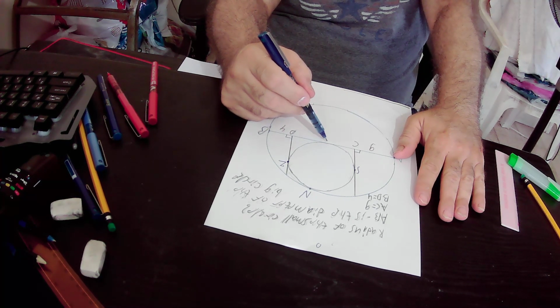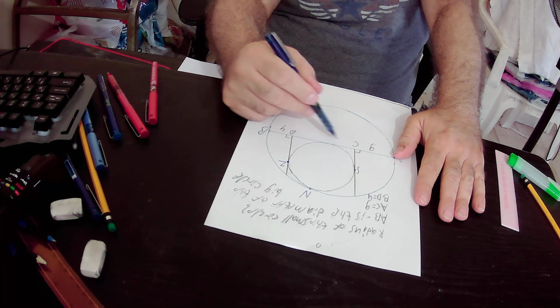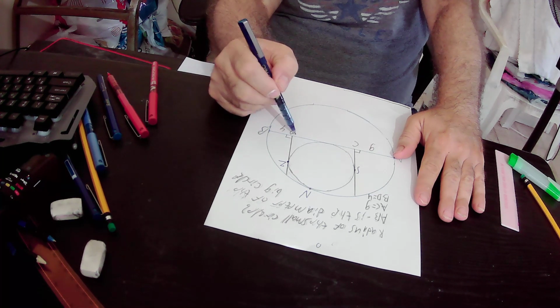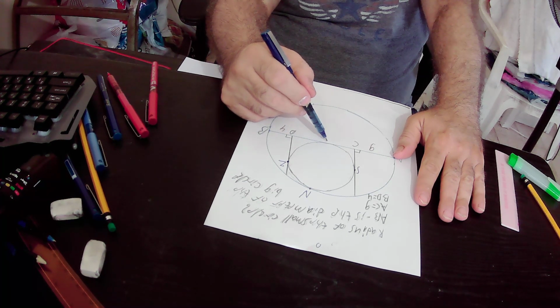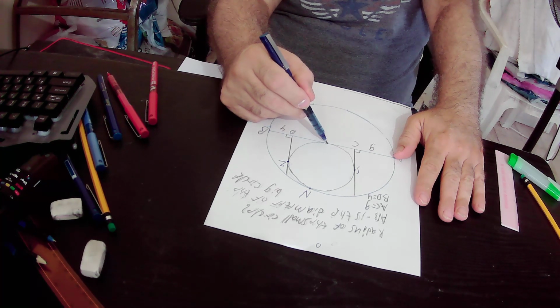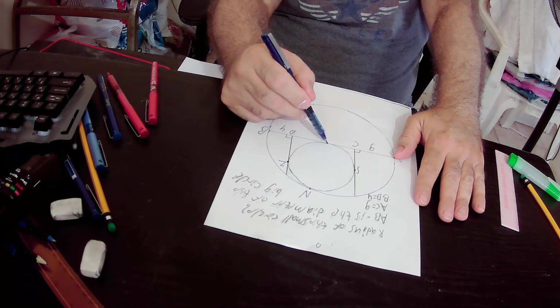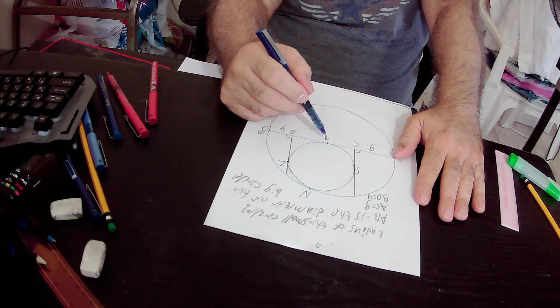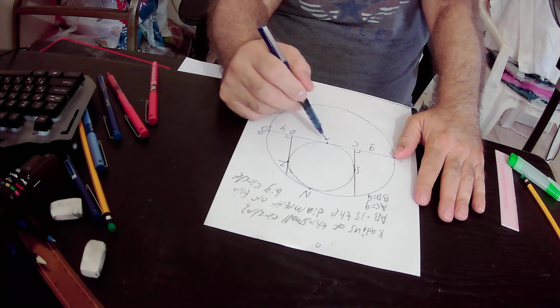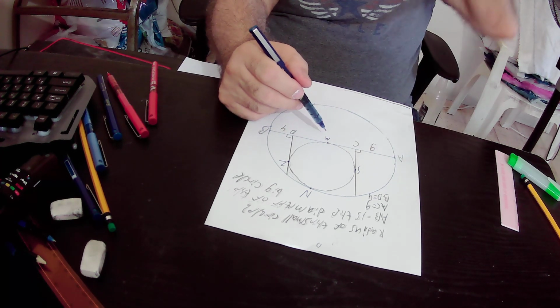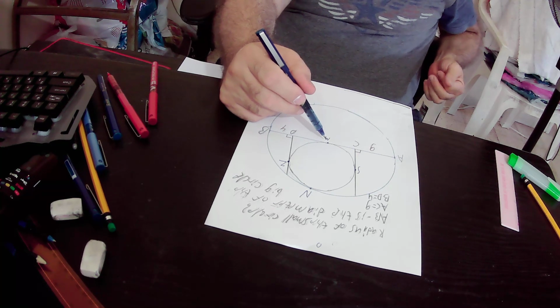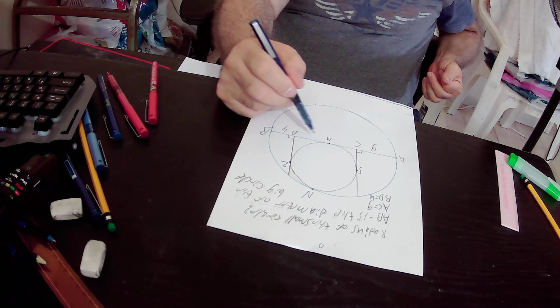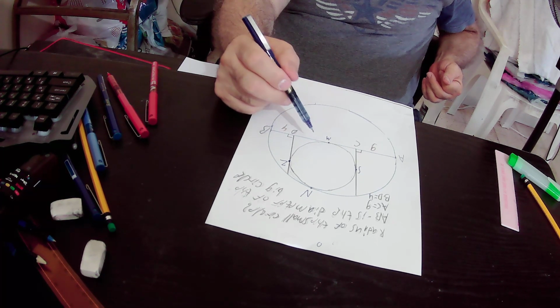And we have the third tangent. This tangent is tangent to the circle at this point. Let's call this point M. Point M is the point of contact, or the touching point, between the tangent to the circle and the circle.